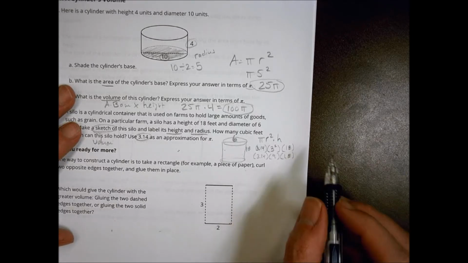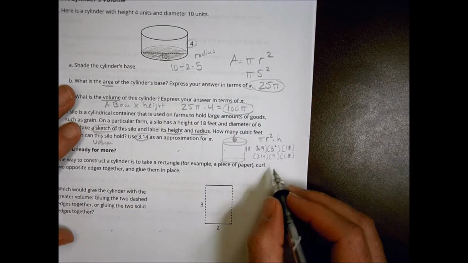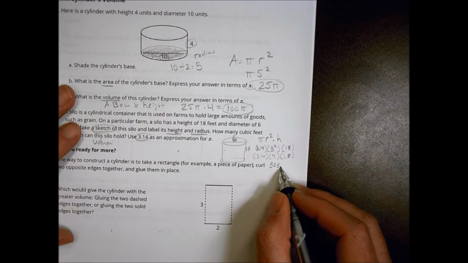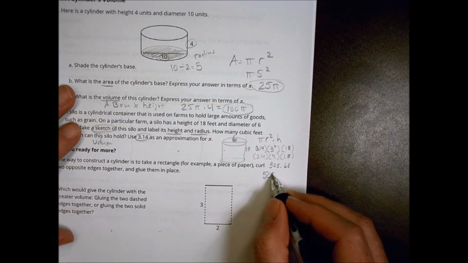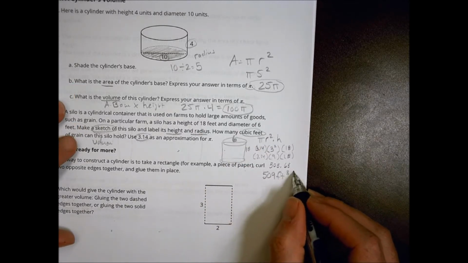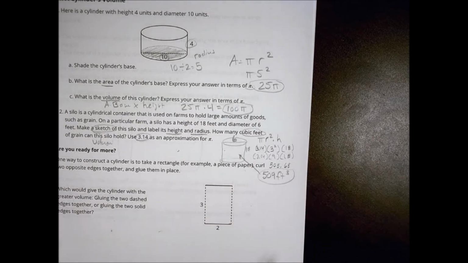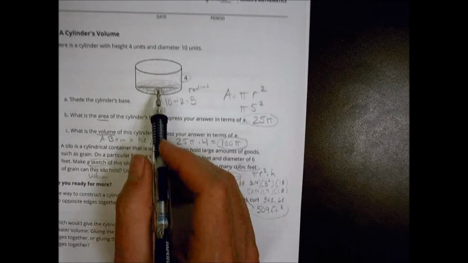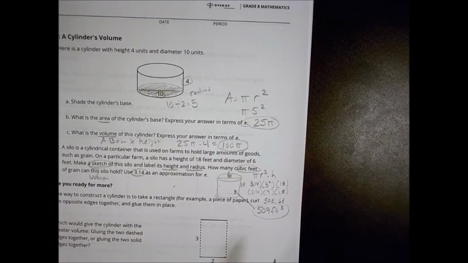And when I multiply that out, 3.14, which is pi, times the radius squared times the height, I ended up with 508.68. Now if I want to round that up, I would say that's about 509, and we're doing cubic feet, so that's going to be feet cubed as the amount of grain that silo can hold. And that's the idea. So we're learning how to take the area of the base of an object and multiply by the height to determine the volume of a cylinder, or any kind of shape for that matter.